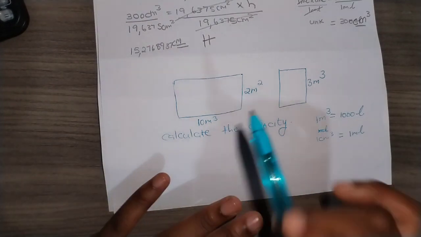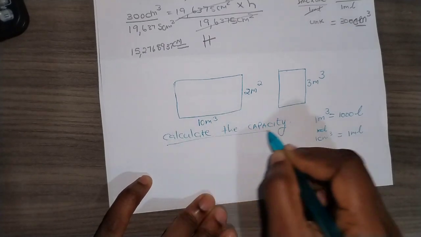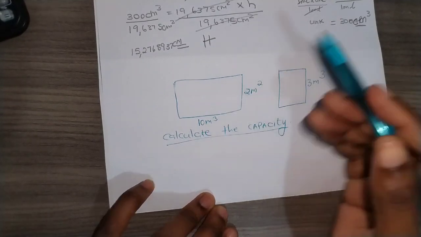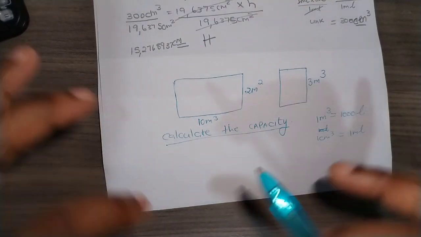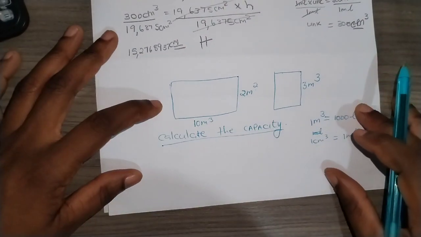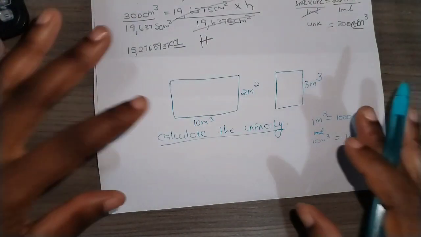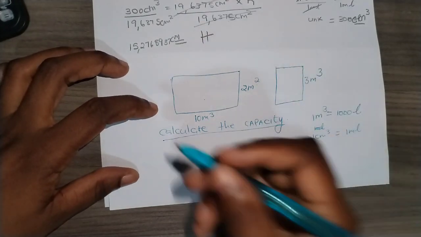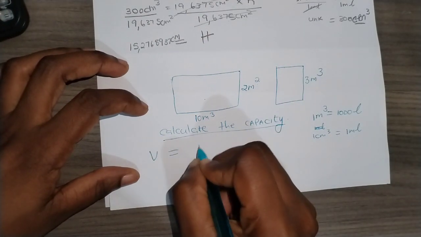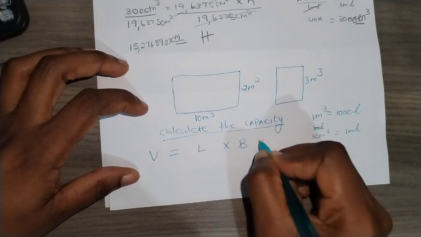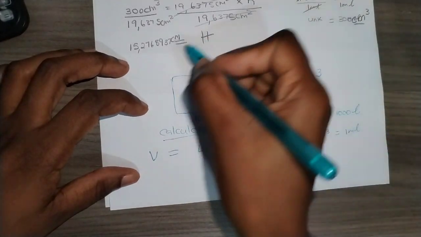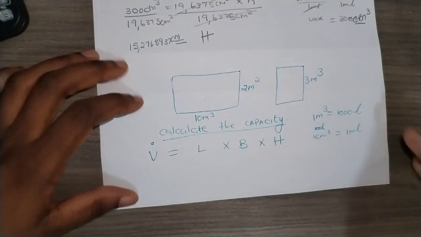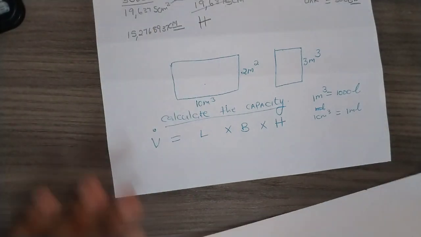Okay, so now the question says calculate capacity, and we're given the length, the breadth, and the height, or we have it somewhere. Even if it's not completely given, we can get it. So what do you do in this case? The formula you'll be given: volume is equal to length times breadth times height. So here we have to calculate the volume.